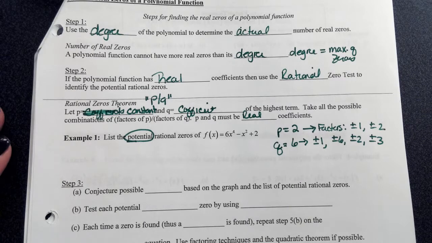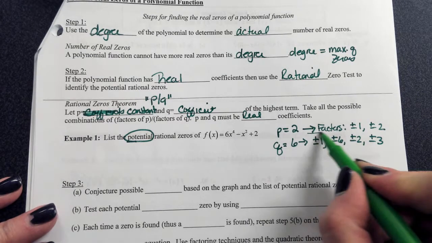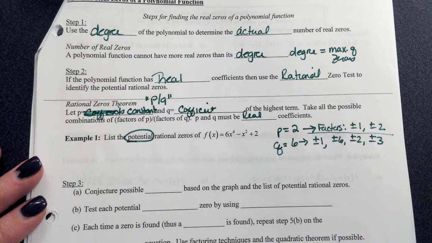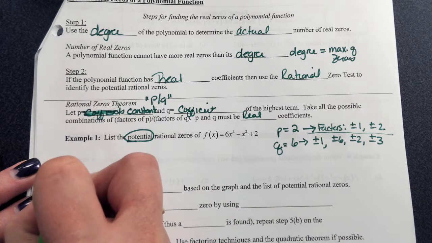So any questions on how I listed? Now what you're going to do is make a whole bunch of fractions. So this is my potentials.